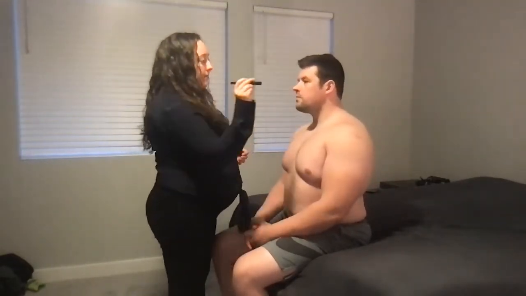So moving on to looking at the face. With the face, we're going to start with the eyes. We're going to first look at the pupils, noting PERRLA. So pupils are equal, round, and reactive to light.